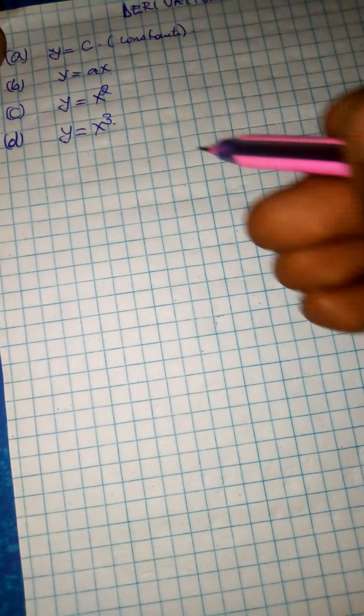Let's assume the point c here. The line y equals c will be drawn like this on the graph. Here we have y, here we have x.